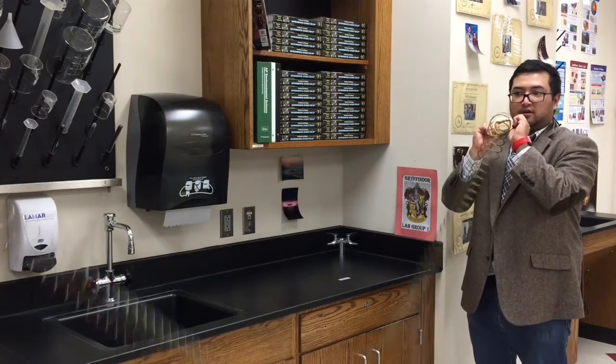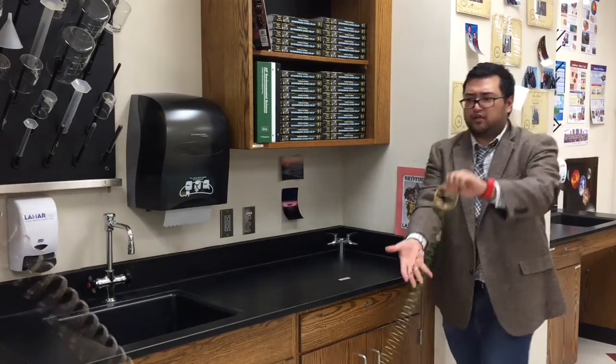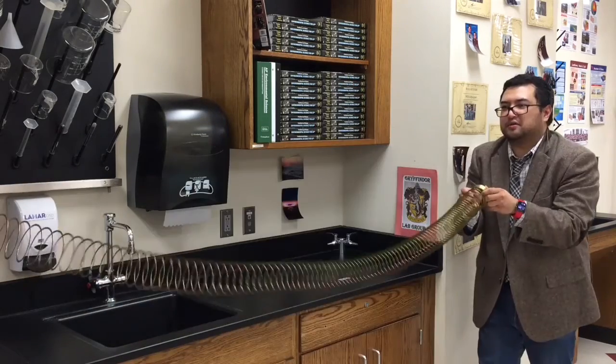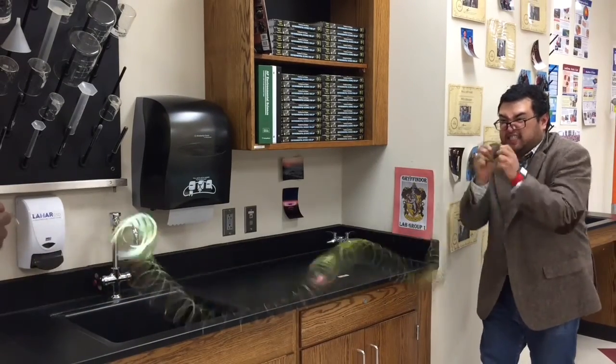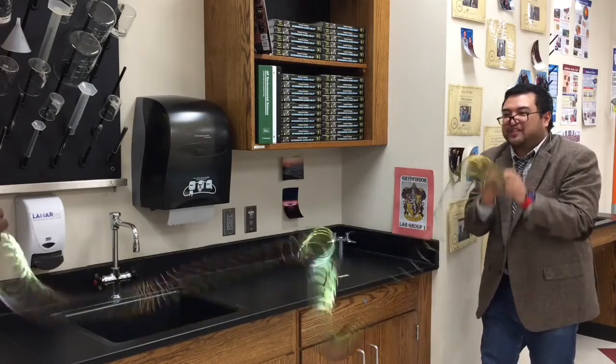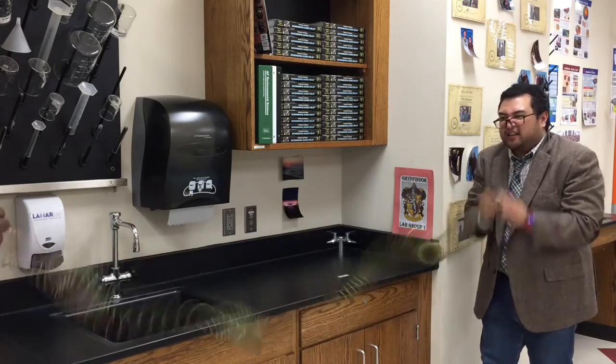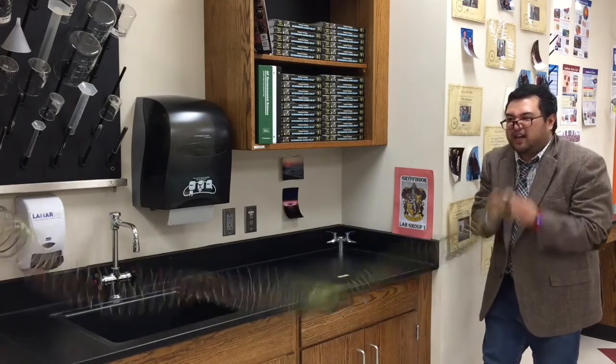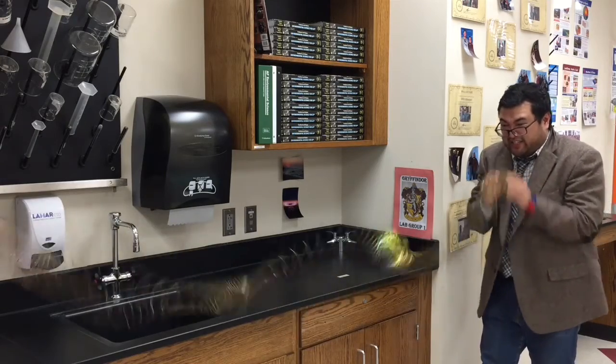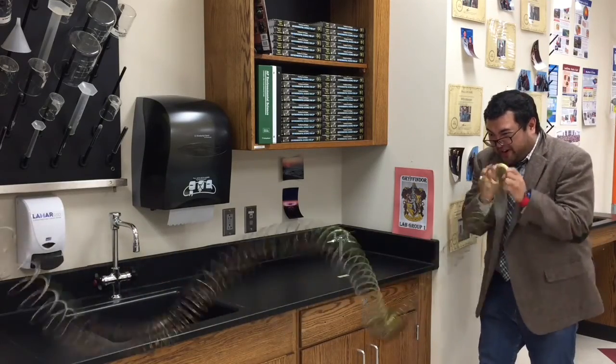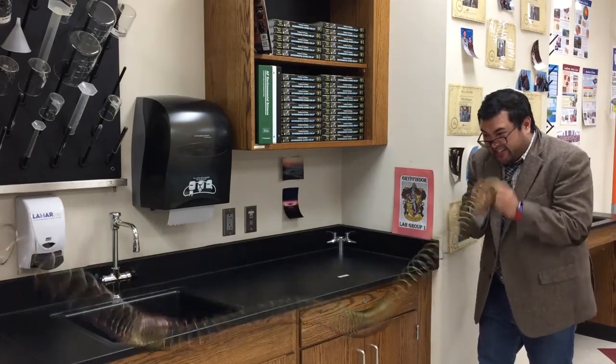Now we're going to try creating a shorter wavelength. So notice that the wavelength is very, very small and the frequency is high, and I'm using a lot of energy right now to generate these small wavelengths, y'all. A lot of energy.